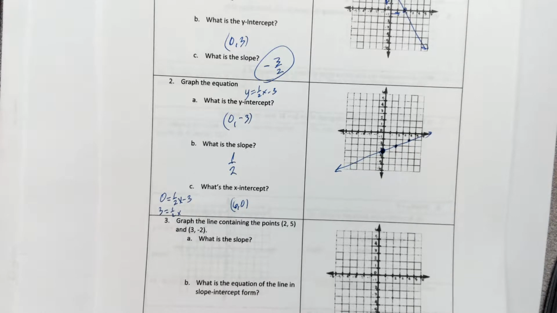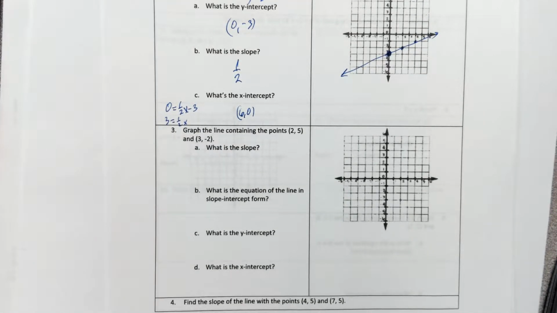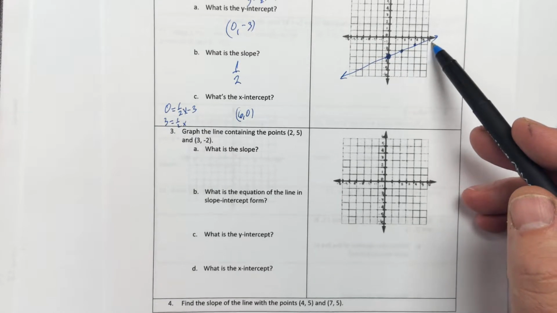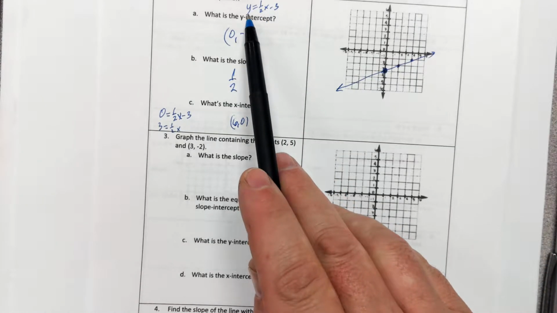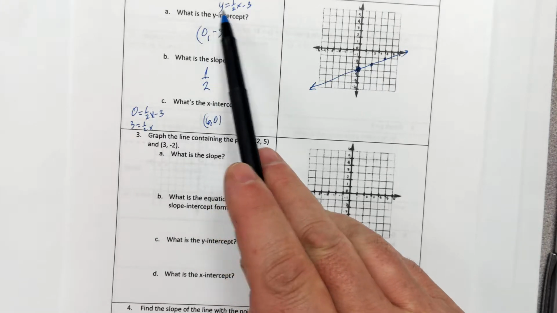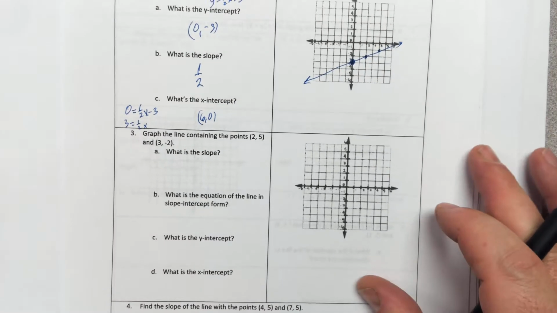Yeah, Jackie. Okay, Jackie. So wait, it's (6, 0)? Yeah, (6, 0). It's right here, (6, 0). And then I did it by solving. I just took this equation and I put 0 for y, and then I solved for x. That's what I did right here. Yeah, (6, 0). Okay.